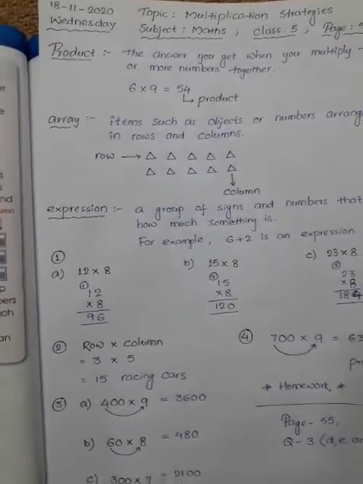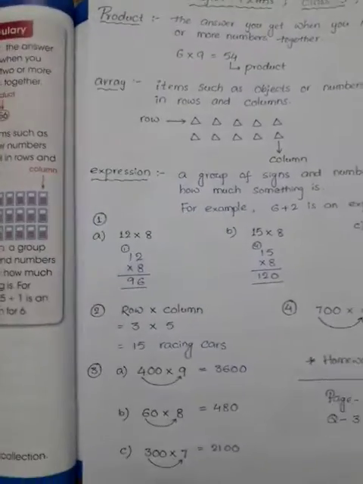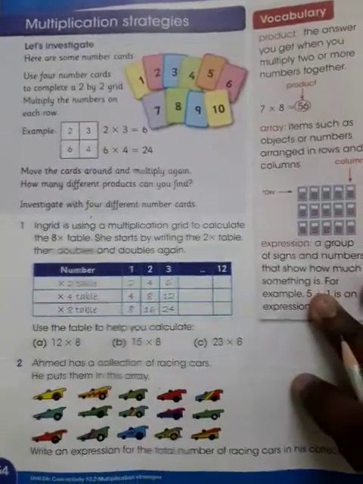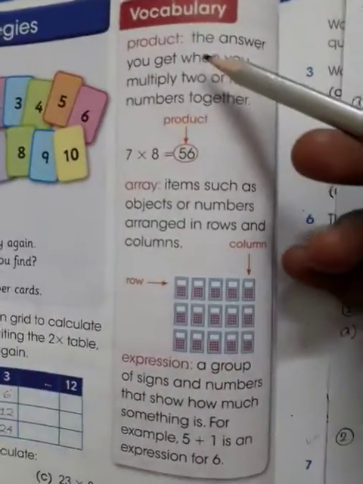In the last class, we completed the topic of using mental strategies. Today, the new topic is multiplication strategies from page number 54. First of all, we have to understand some vocabulary here. What is product? Product means what?